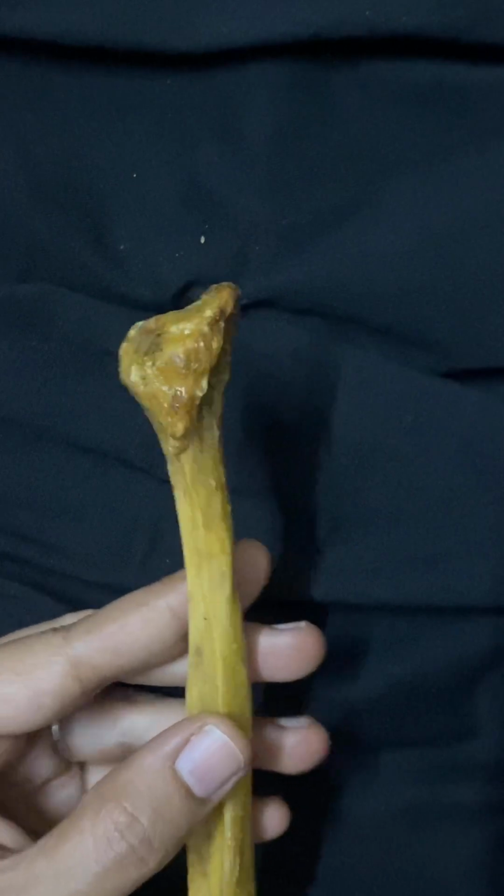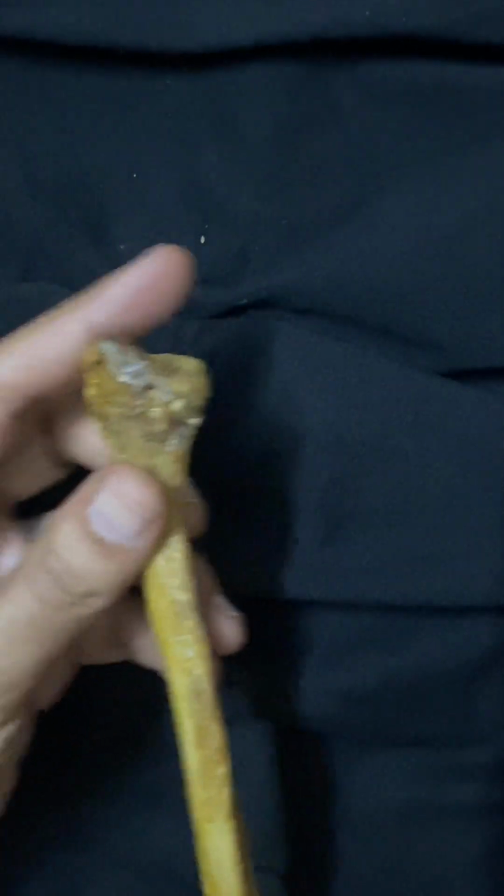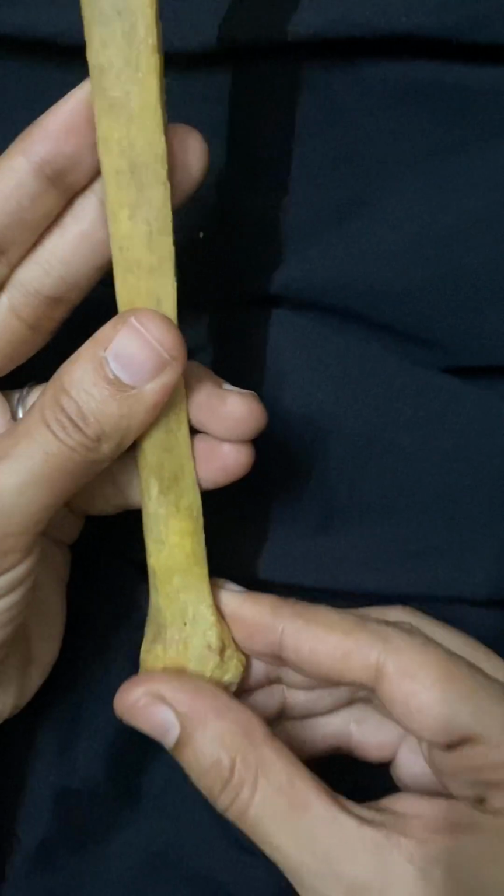Now we can move on to fibula. Fibula is the lateral bone of the leg. So it is a long bone. Again, it has upper and lower end and shaft. So this is upper end and this is the lower end.